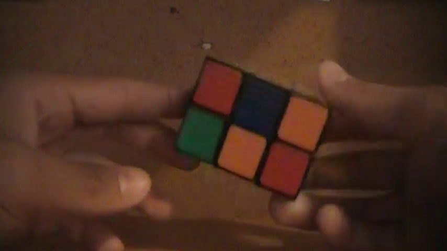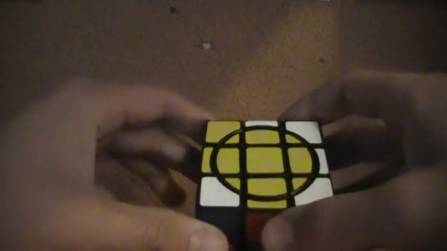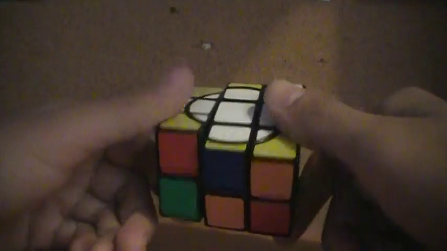Now, I'd like to mention a couple things. I noticed that there really aren't many tutorials on how to do puzzle mods, some of the more complicated puzzle mods. So what I was thinking I'll do is start with beginner mods and advanced puzzle mods.